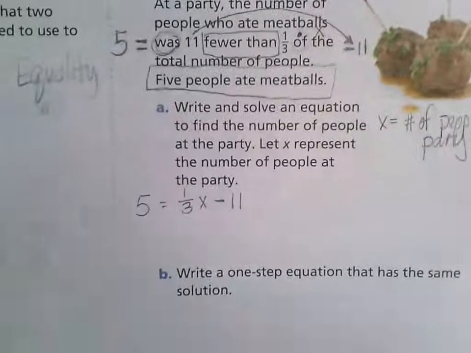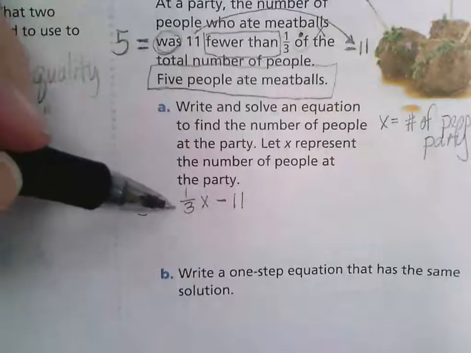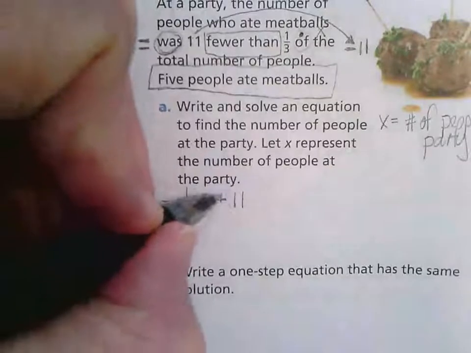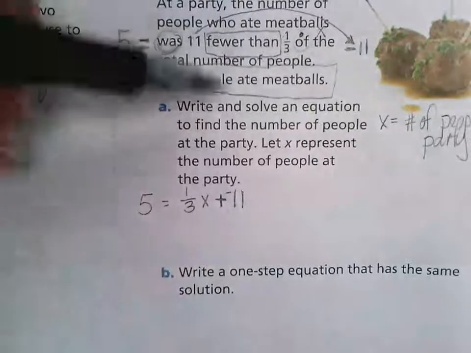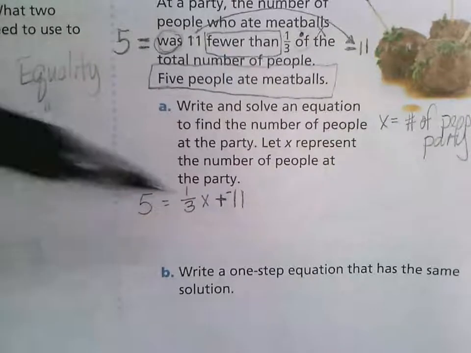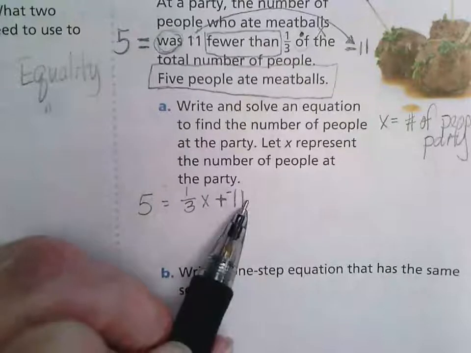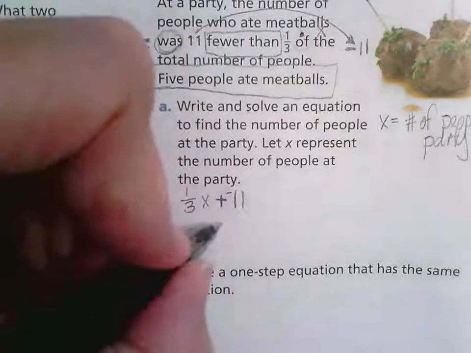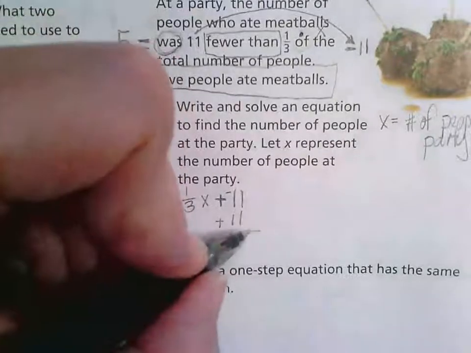As we said in class, order of operations generally says to deal with multiplication and division first and then do addition and subtraction. But we said in class that when you're doing algebra, you always want to deal with your addition and subtraction first and then deal with your multiplication and division. So we're going to deal with this negative 11. In order to get this to 0, I'm going to add the opposite of negative 11. So that means 11. Negative 11 and positive 11 equals 0.